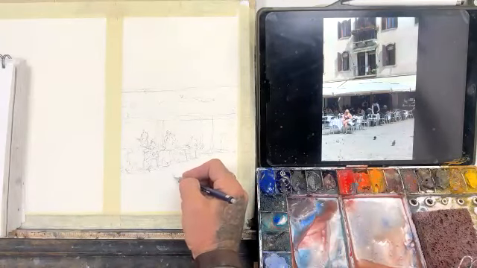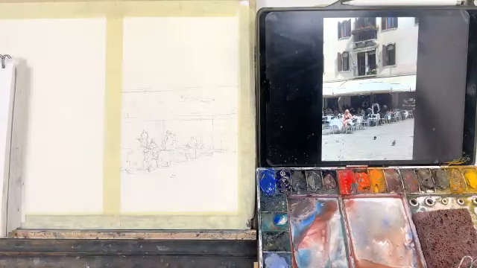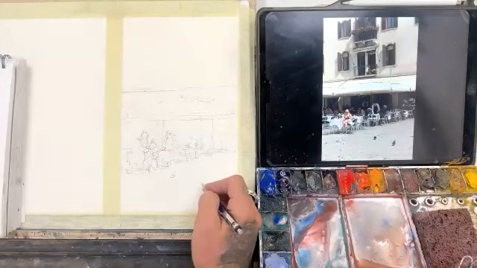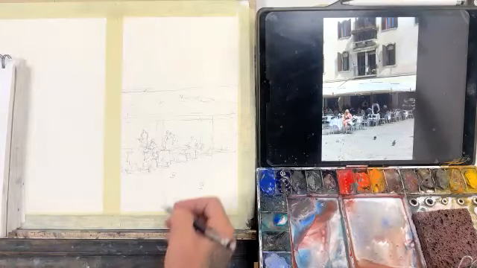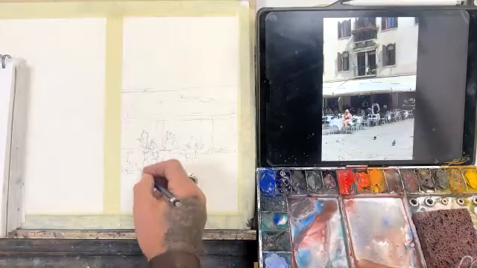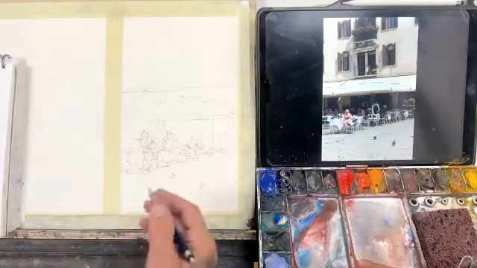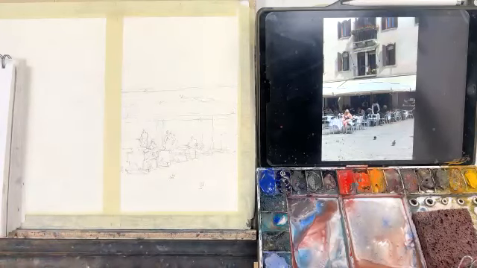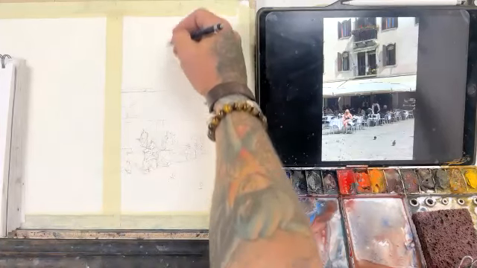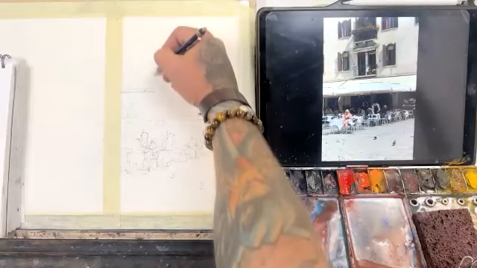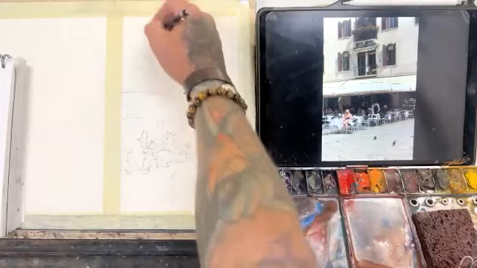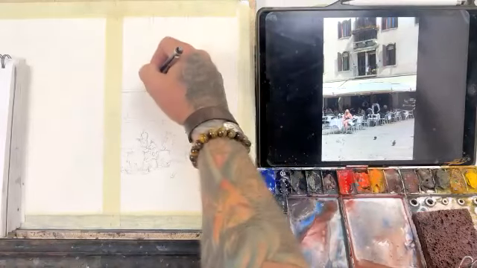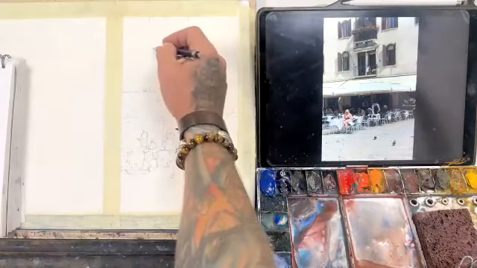Okay, maybe there's a little bird here. Maybe there's another bird here. It'll just be little things. Certainly not the importance of the painting. I don't want to get too involved in what's happening back here.